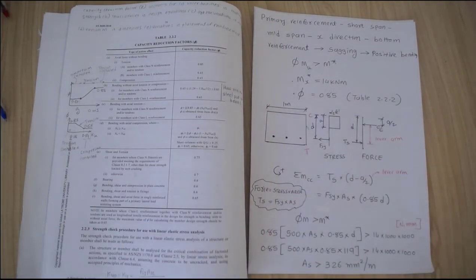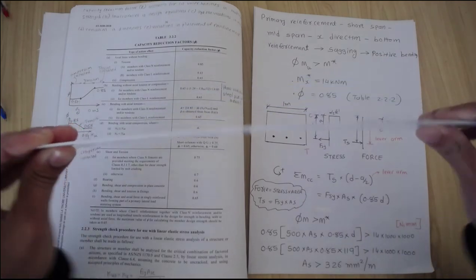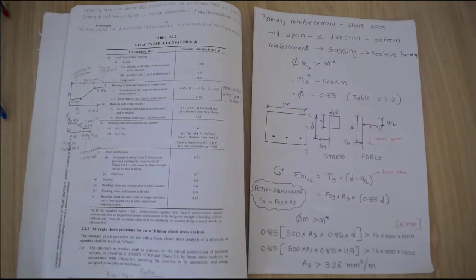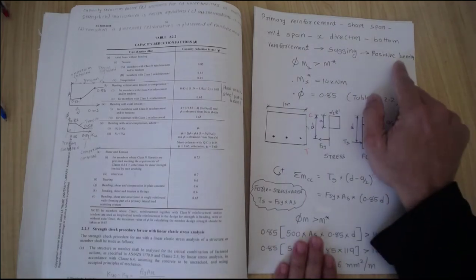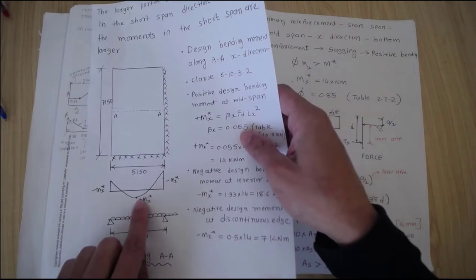I can show it to you with the rulers if I can find them here. The beam at the midspan will have a sagging, and this is hogging. So this beam will sag under this loading condition, so the slab will sag, and it is positive bending. So basically we are working with Mx star, plus.